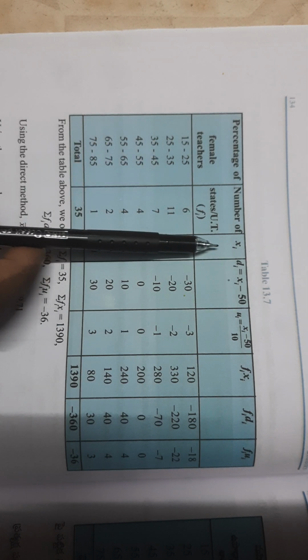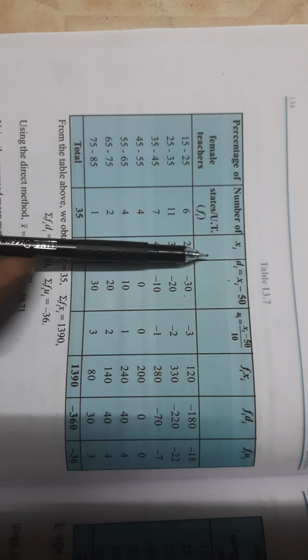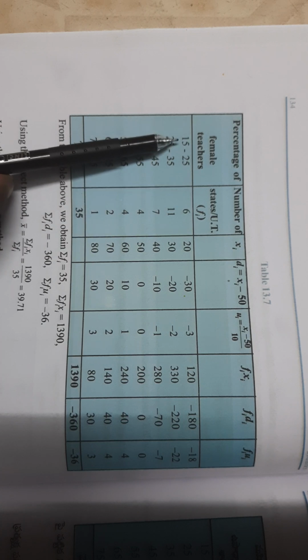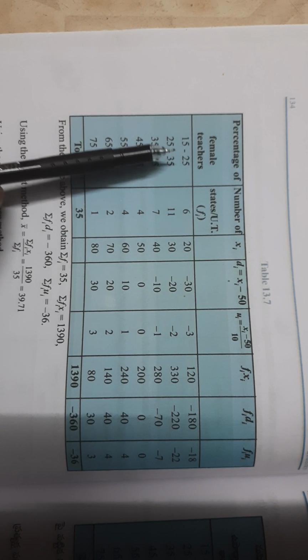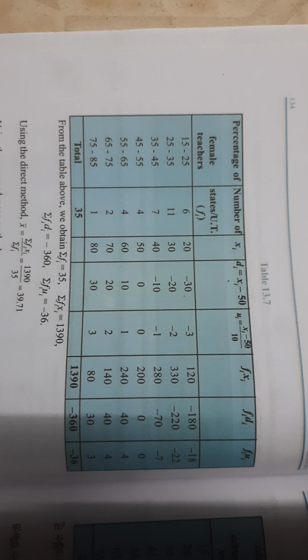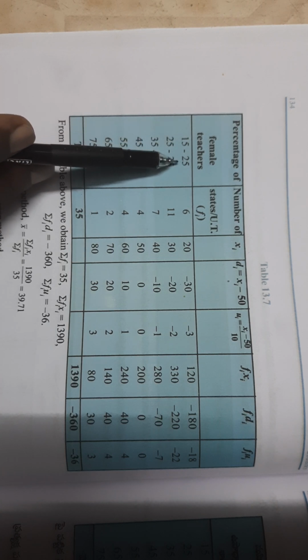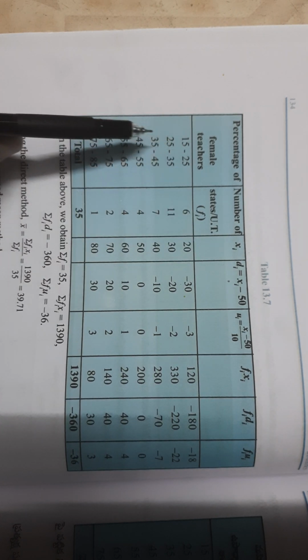Now the xi value or CM means class mark, not chief minister, class mark, or mid value. You can write it as mid value. What is mid value? Take this class interval, 15 to 25. Add those two, 15 and 25, and divide by 2, that is called mid value. See, 15 plus 25, add those two, that will be 40. 40 by 2 means 20. This is the mid value of this class interval.